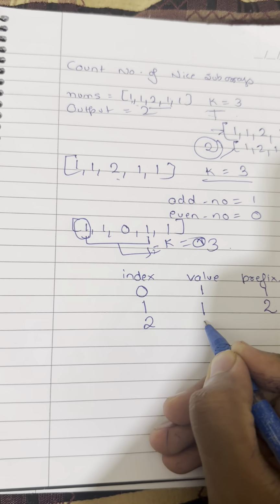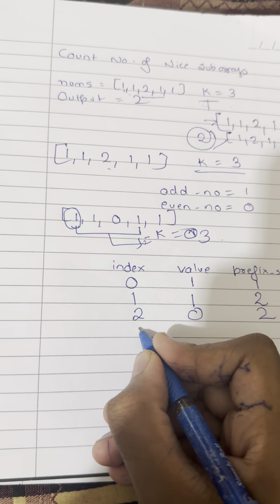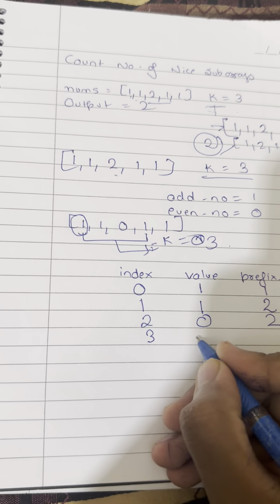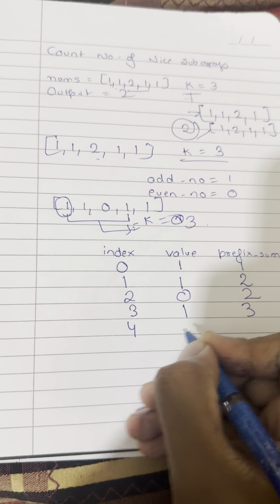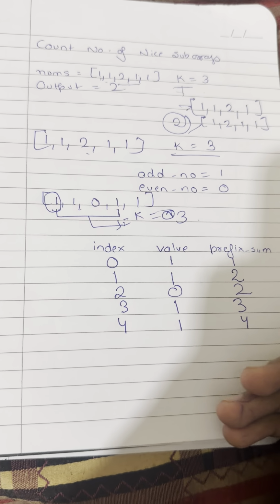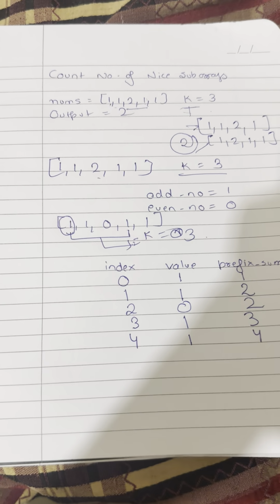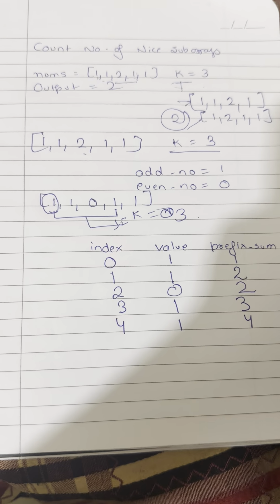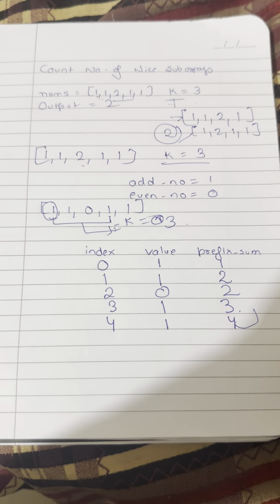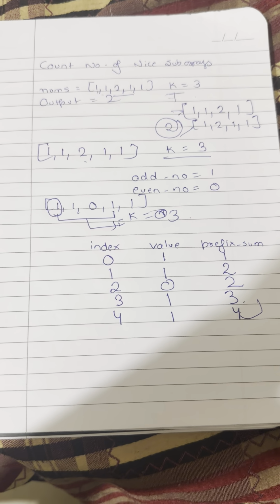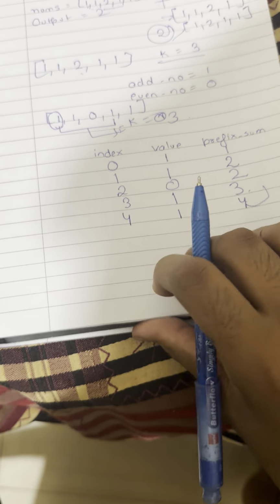At index 2, the value is 0 and the prefix sum is 2. At index 3, the value is 1 and the prefix sum is 3. At index 4, the value is 1 and the prefix sum is 4. This is the way we calculate the prefix sum, and now let's see how it helps us solve our problem.